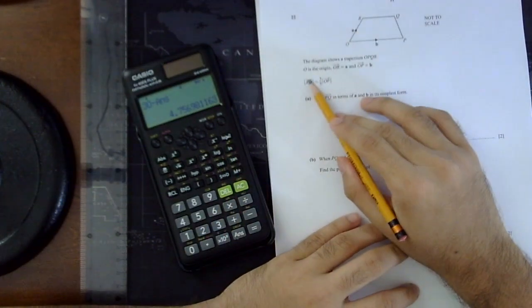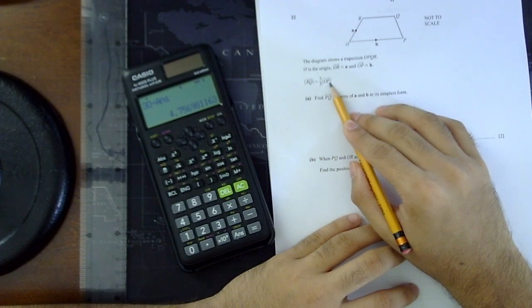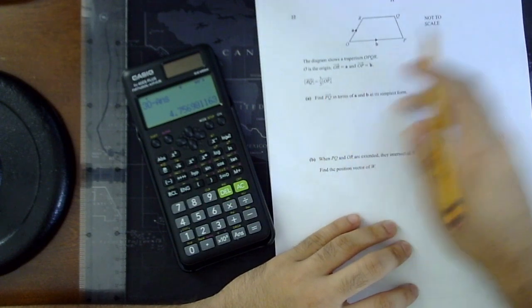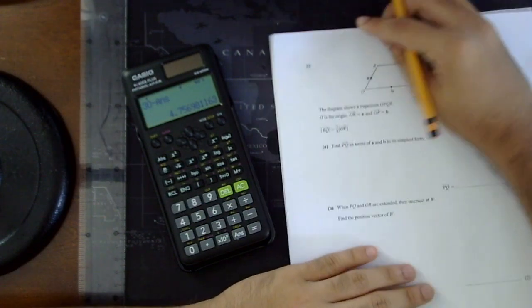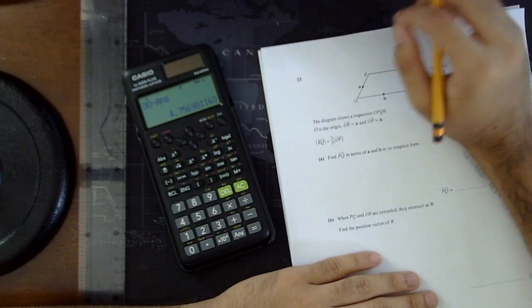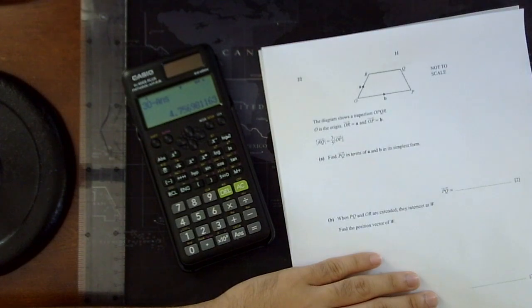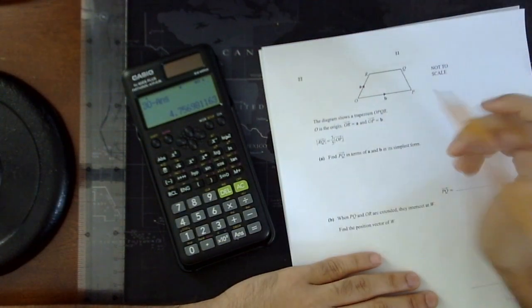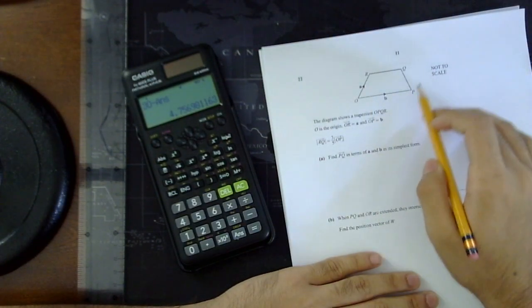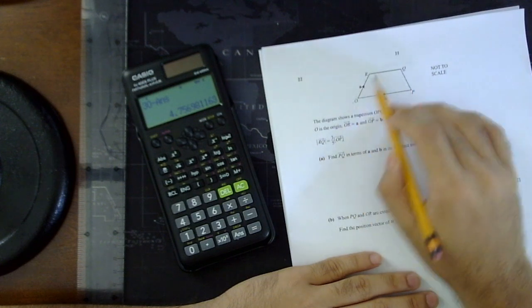Next, the magnitude of that is 3/5 of the magnitude of that. Okay, I don't think I need to really concern myself with that for now. Okay, let's go PQ. P to Q, that's negative B plus A.